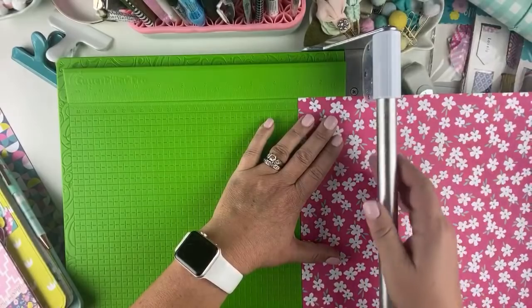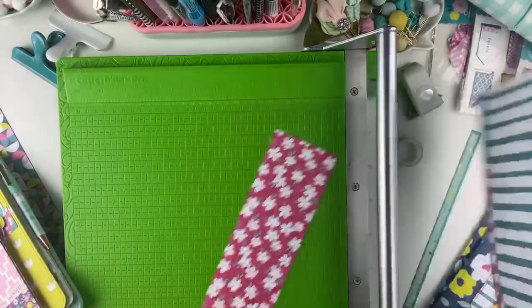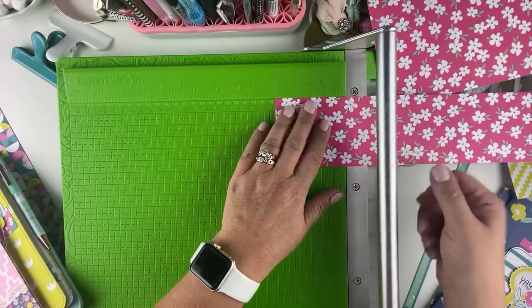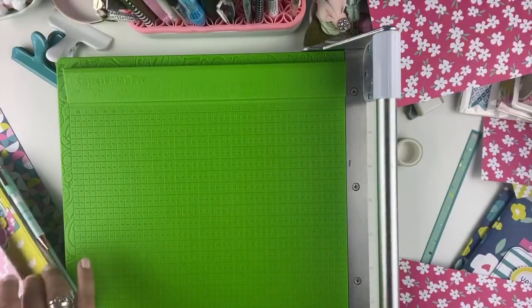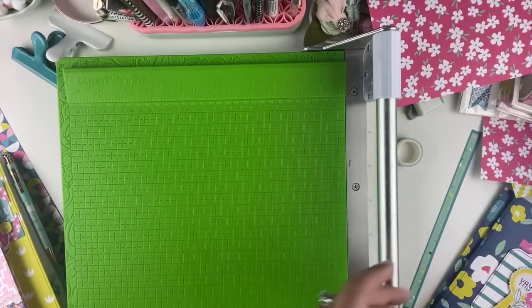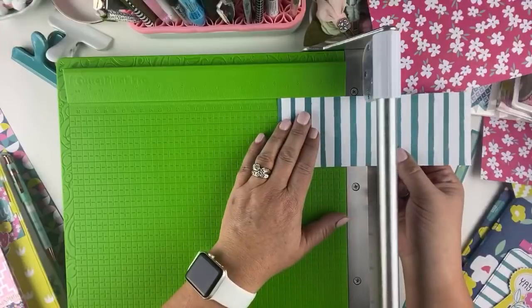Well, I've got things in the way. It's a little bit easier if I don't have things in the way. So this one is a 3x4. Off to the side. Then I need another 3x4 of that. So if you're doing the same kit that I am, we need another 3x4.